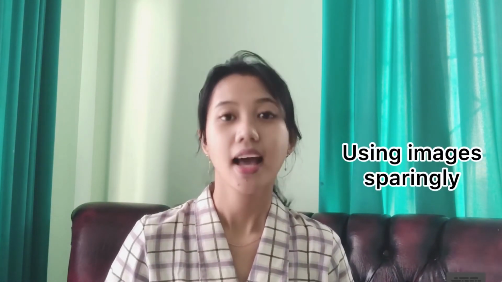And the last is in terms of other visual designs. There are several aspects needed to be considered. The first one is using images. Some people say that images add visual interest and keep audiences engaged, but others say images are an unnecessary distraction.